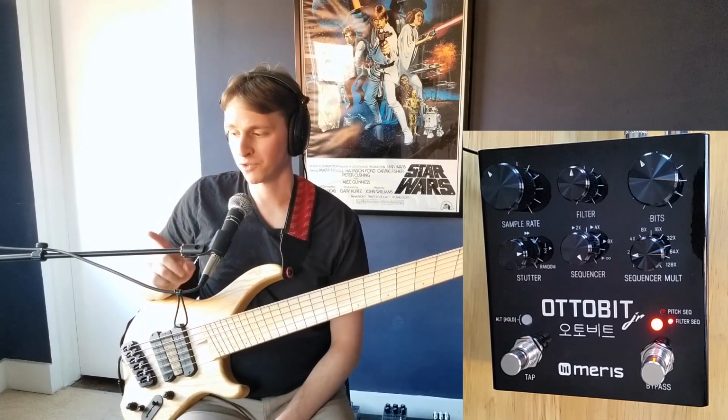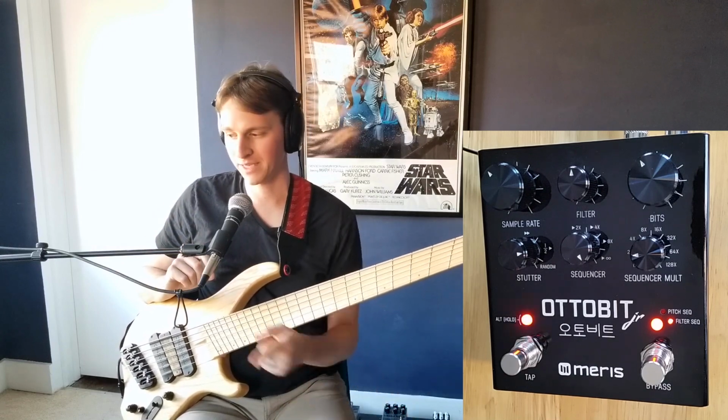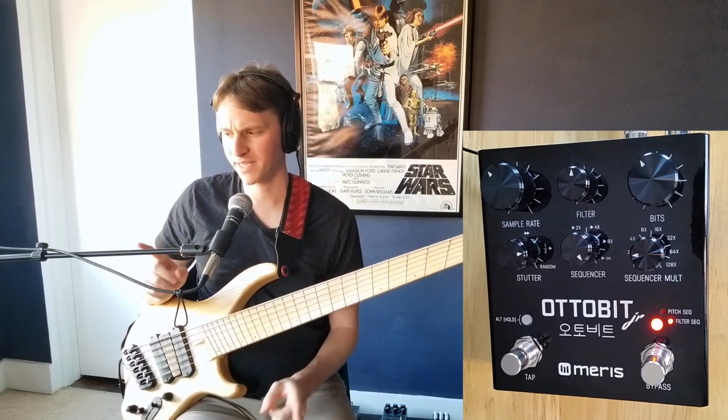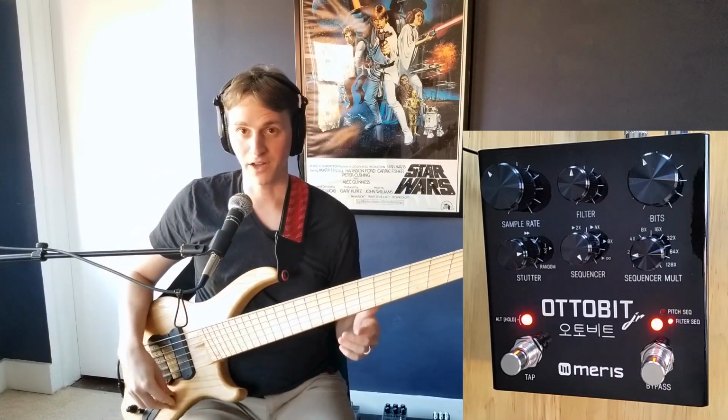Switching the sequencer over to finally the filter version of the sequencer. I'm running my Boss OC2 again into the Ottobit, and I've got a pretty good amount of sample rate and bit depth going on here, so you can really hear that filter cutoff pinging around.